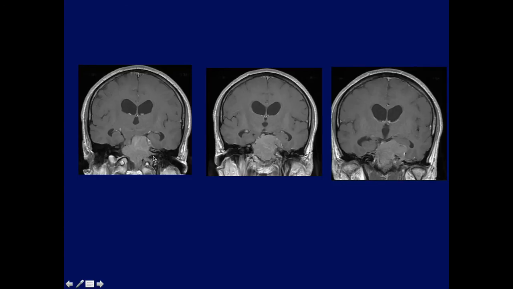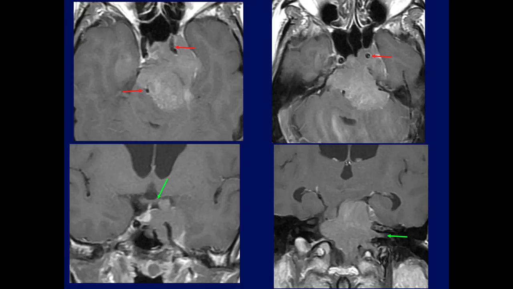And here's a tumor on coronal plane. Again, notice how the tongue of the tumor is displacing, abutting on the chiasm, and also entered the internal auditory canal.